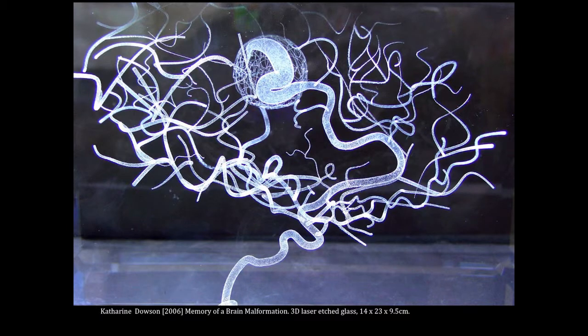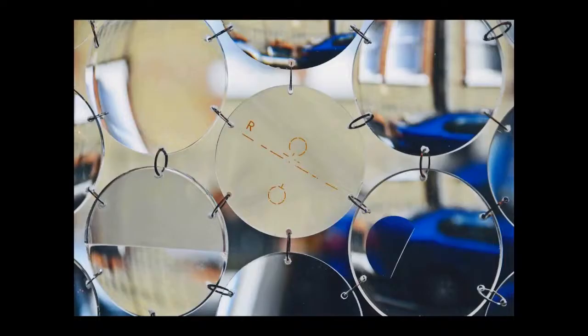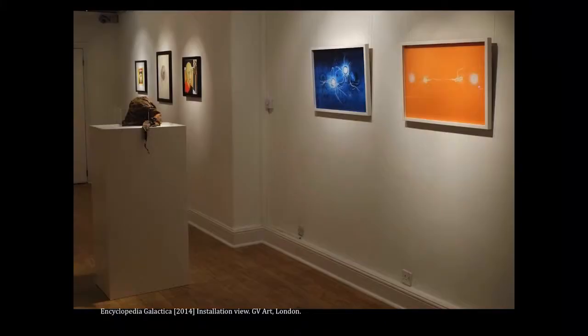This particular condition can be resolved with laser surgery, which is also a medium that was used to train the work. Catherine Dowson works with lenses and clear perspex materials, cubic forms and circles, all kinds of scientific tools. The lenses and the transparency reference science. Here is another closer image of the images downstairs.